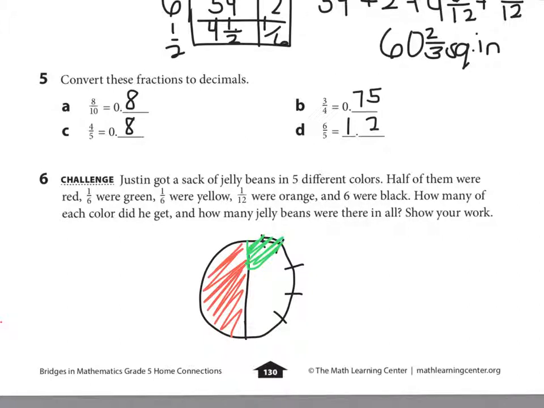And now 1/6 were yellow. So again, I'm going to go based upon thinking about these numbers as time. And I'm going to do 10 minutes. Again, my model is not drawn very accurately. Then I have 1/12 were orange. I don't think I have the color orange, so we're just going to shade this in black. 1/12 was orange, and that's the 5-minute mark.